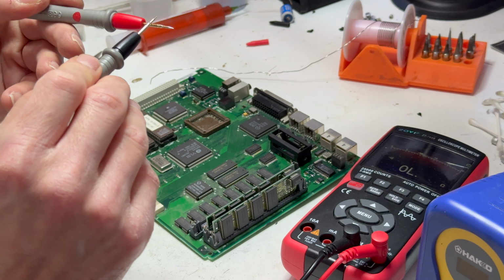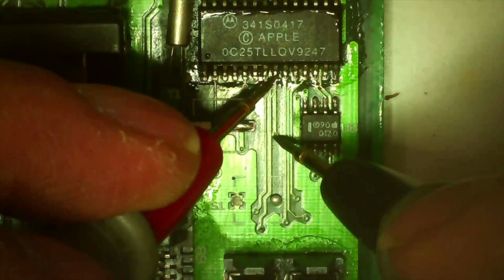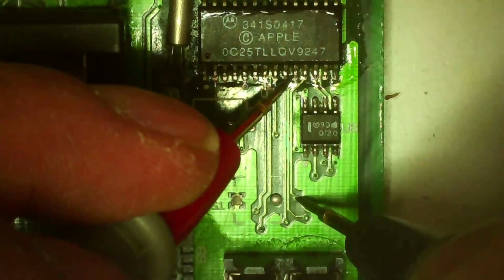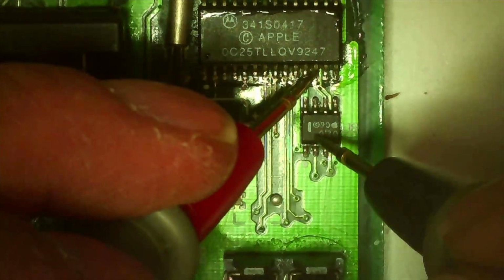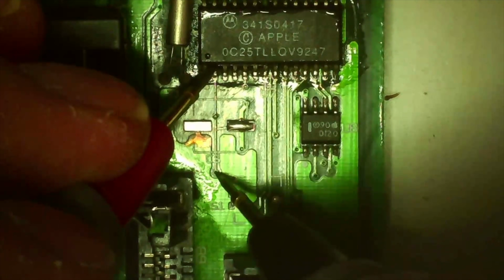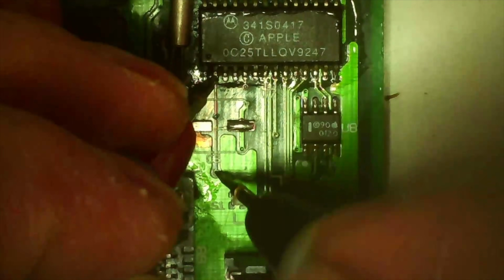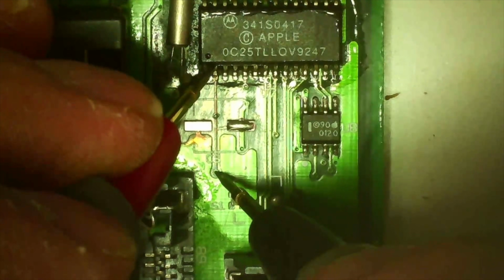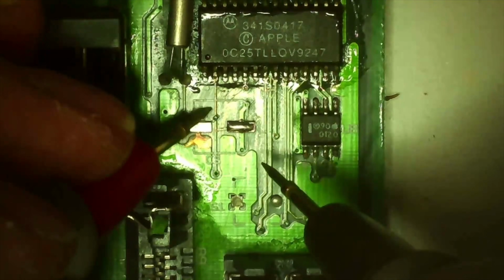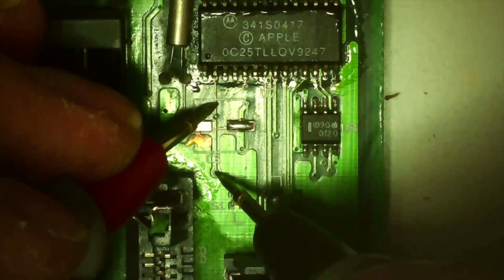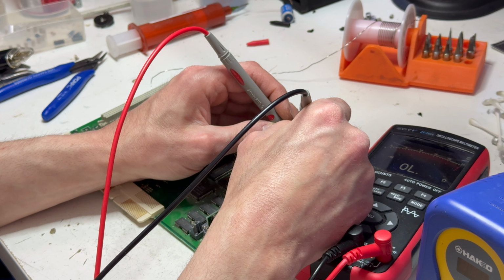Time to see if our traces are okay. Some of them near the CUDA chip look suspect. All of them are toning out fine except for this one.